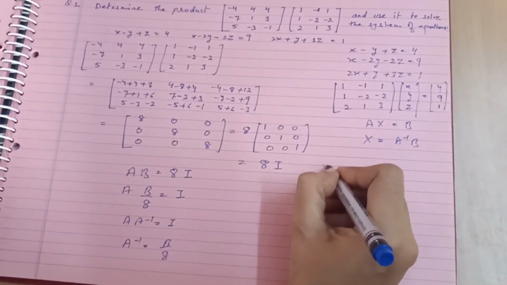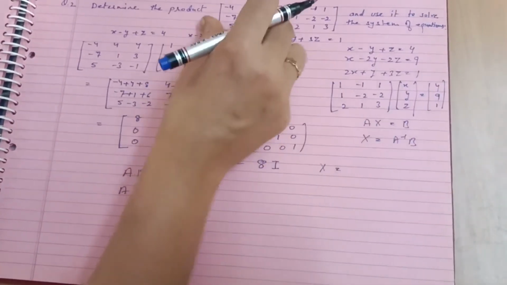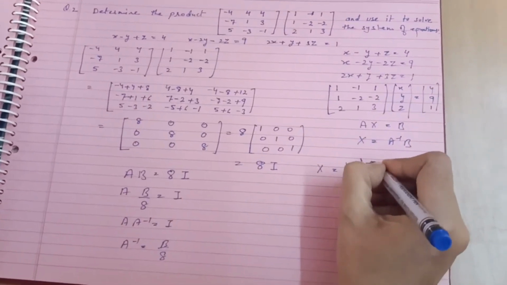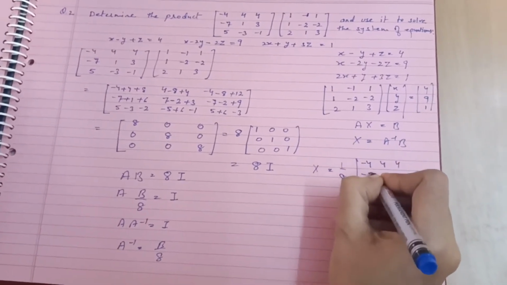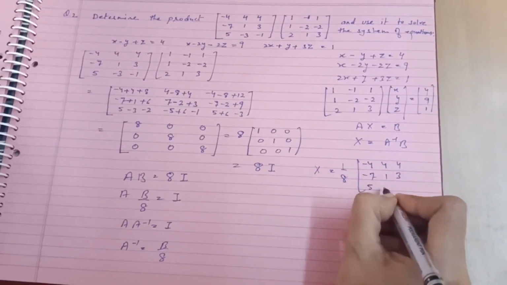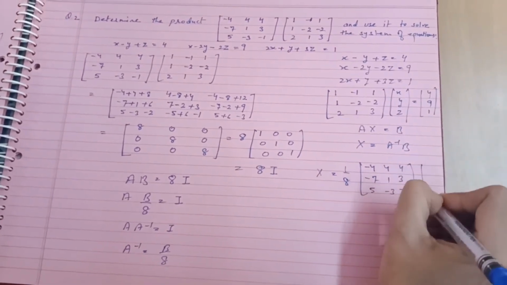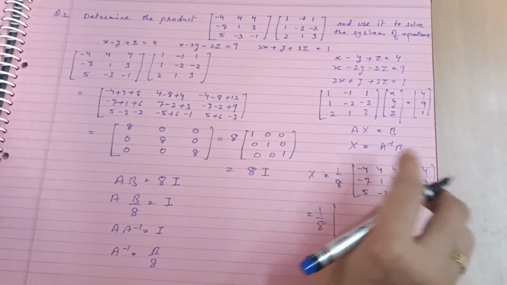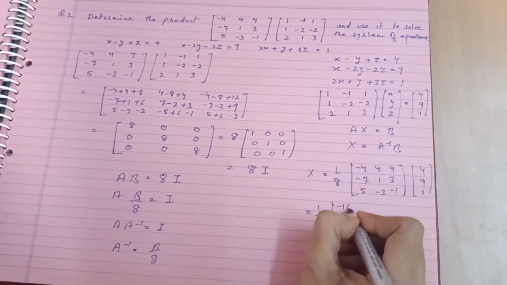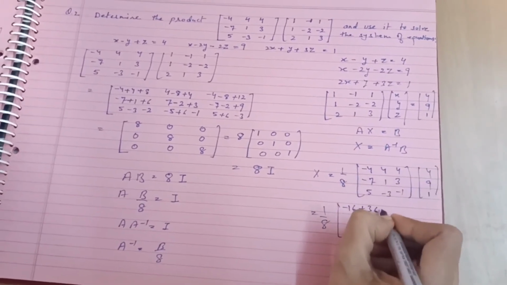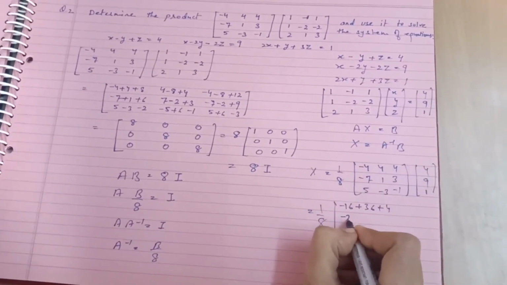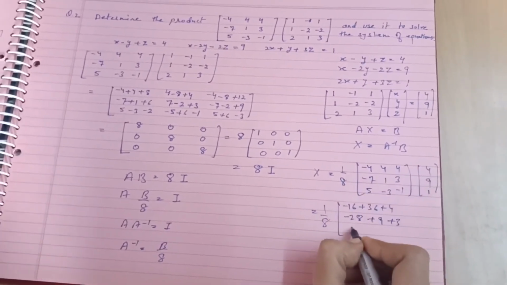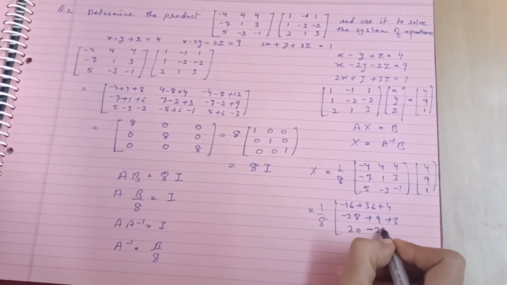So what is my X now? My X is the B matrix times 1 by 8. The B matrix is this one: minus 4 4 4, minus 7 1 3, 5 minus 3 minus 1, with 4 9 1. Now you directly multiply. The first element is minus 16 plus 36 plus 4. The second element is minus 28 plus 9 plus 3. The third element is 20 minus 27 minus 1.